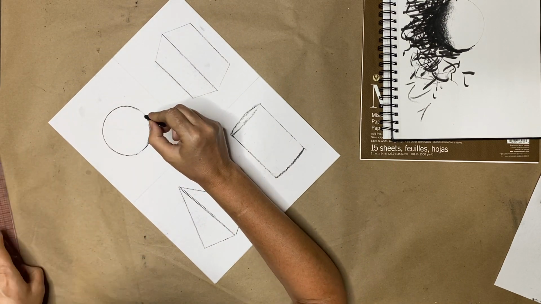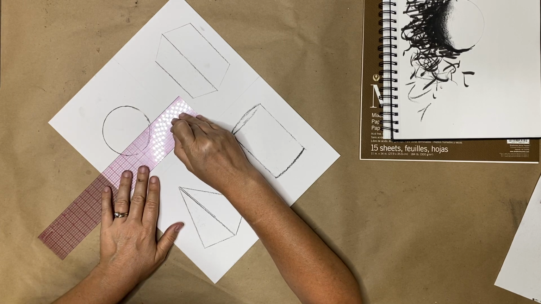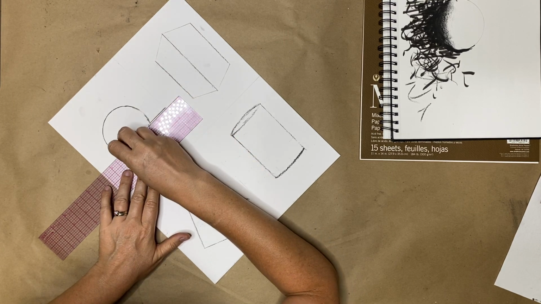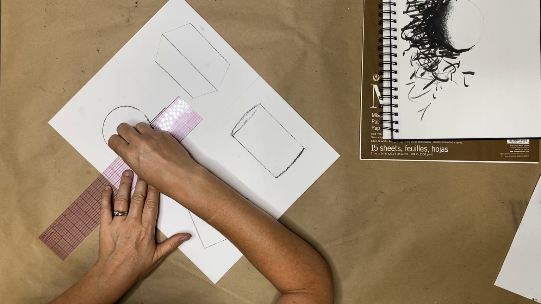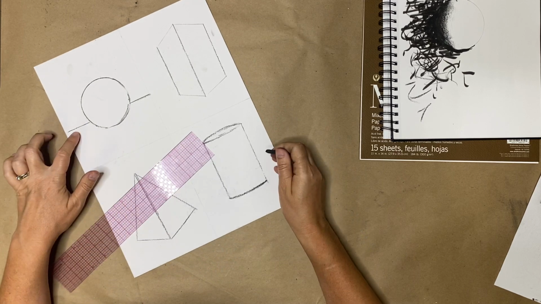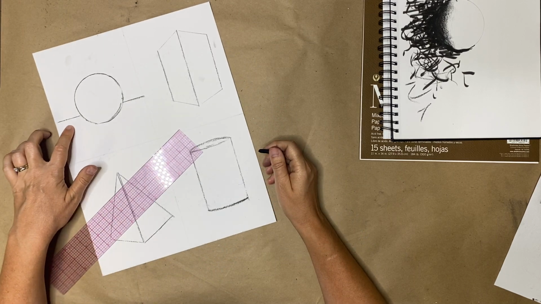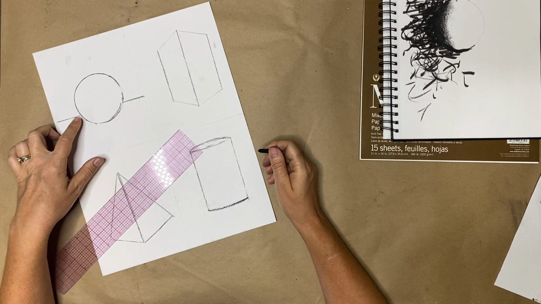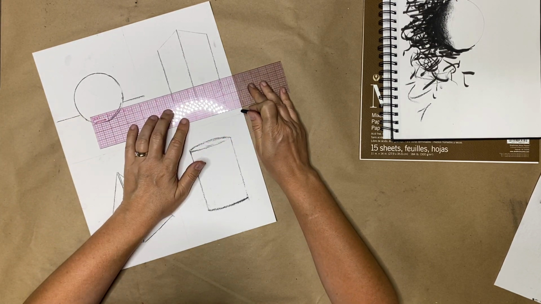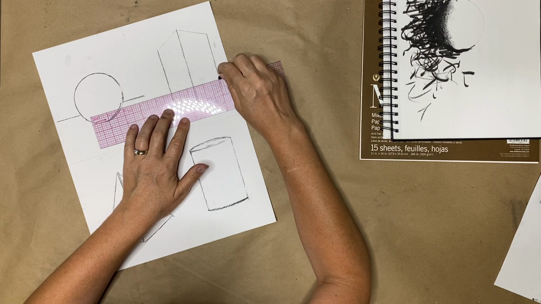I'm just going to run a line behind all these little figures, just really simple, to start to create space. By doing that simple act of connecting a line behind the circle, it starts to make it feel like it's sitting in a location. So I'm going to do the same here.